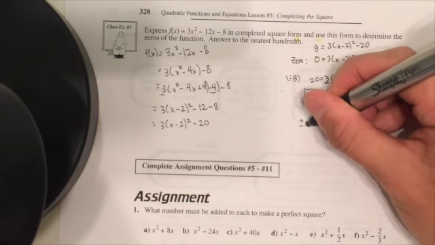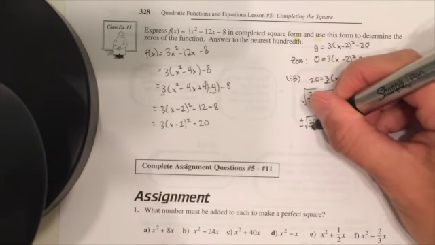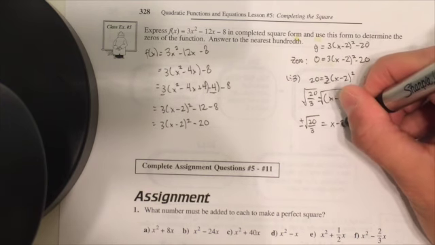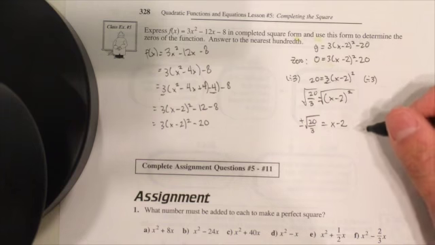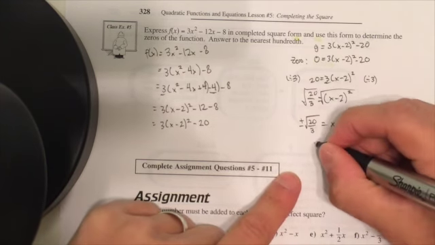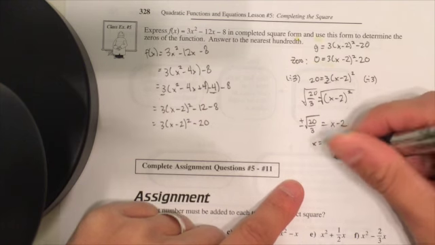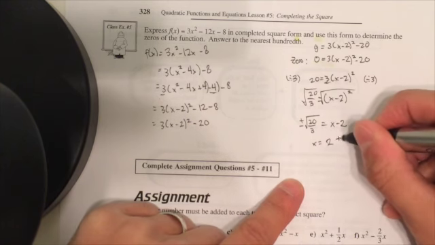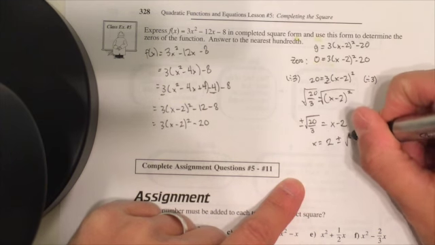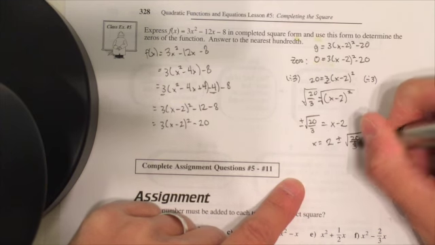So that's going to be plus or minus the square root of 20 over 3, and that is equal to x minus 2. And so in order to solve for x, I'm going to be left with x is equal to 2 plus or minus the square root of 20 over 3, because I'm bringing the 2 to the other side.